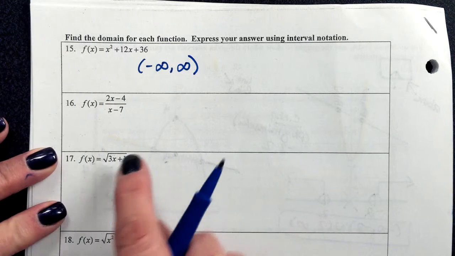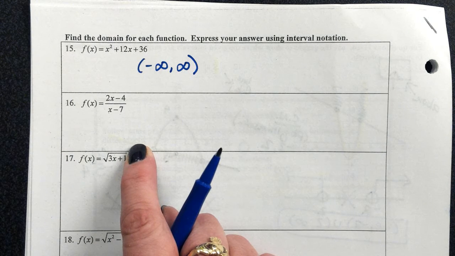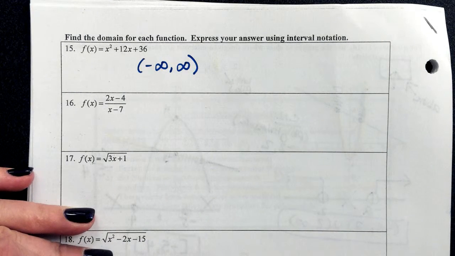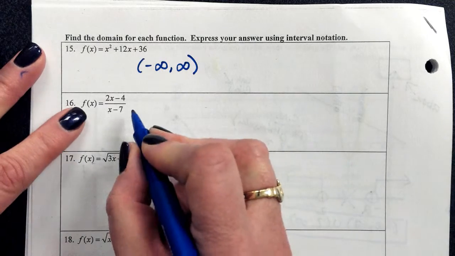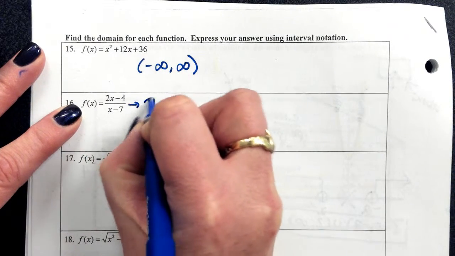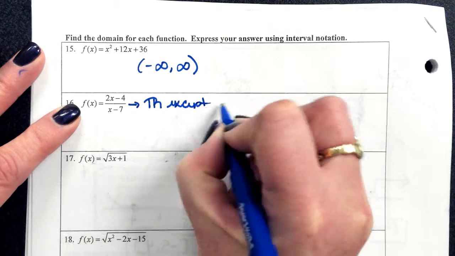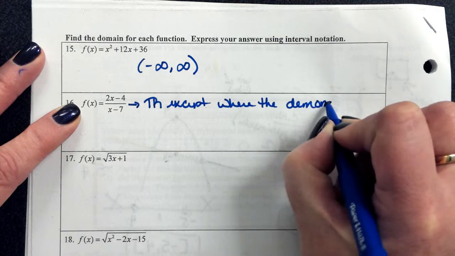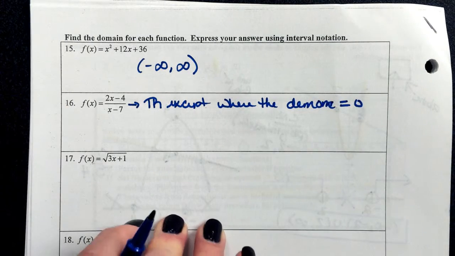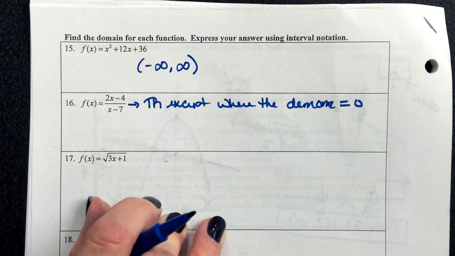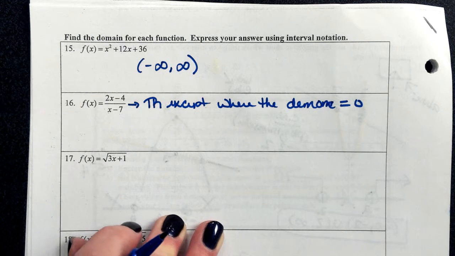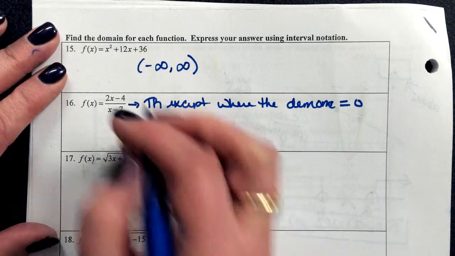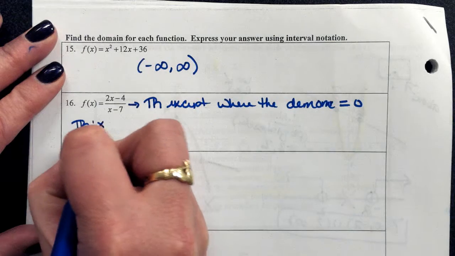So let's take a look at number 16. You have a fraction. What makes fractions undefined? When you have what in the denominator? 0. So to find the domain of this function, the domain is going to be all real numbers except where the denominator equals 0. So anytime you see a fraction, the domain is all real numbers except where the denominator equals 0. So what x value would give you 0 in the denominator? x equals what? 7. So the domain is going to be all real numbers such that x can't be equal to 7.